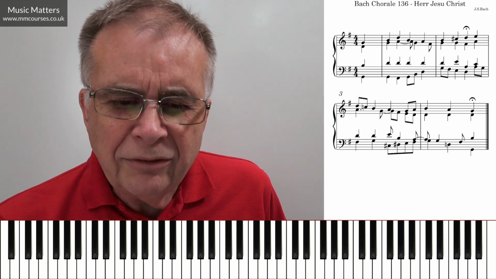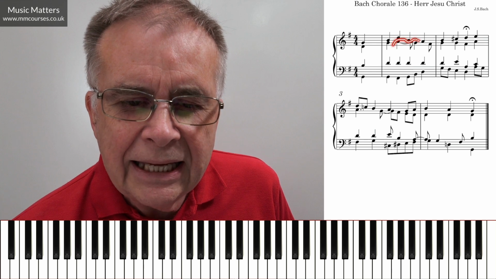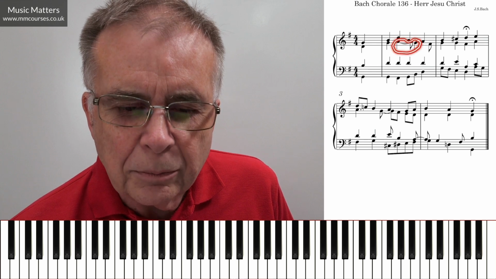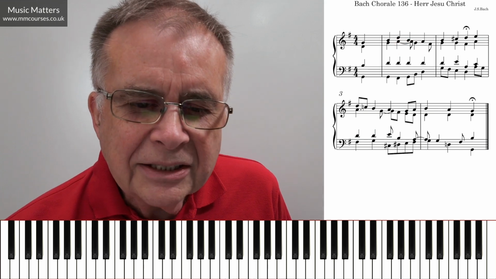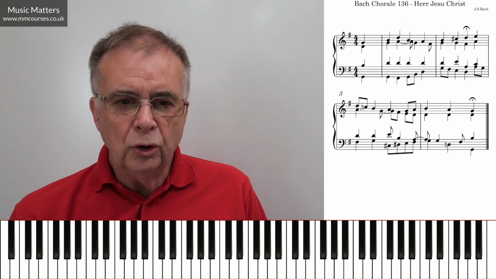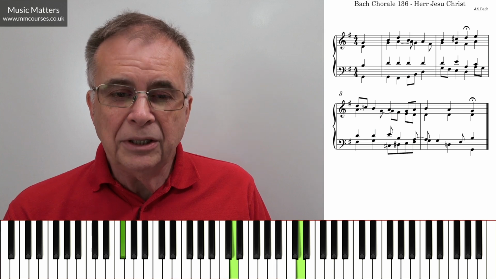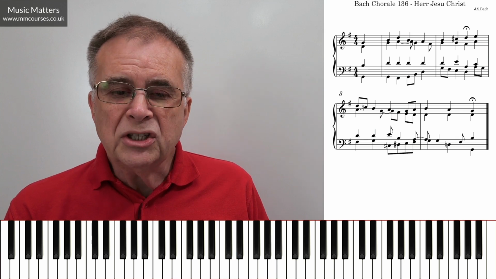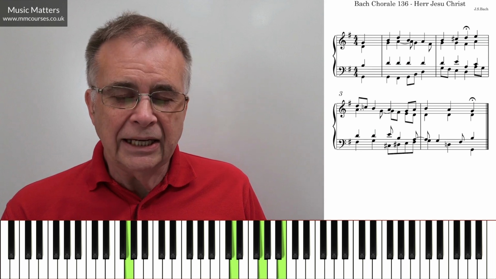Let's have a look at where we've got the first of these things. Well, it's actually happening here in the alto part. Now, let's see if we can work out what's going on. This A here belongs to this chord. So this is a chord 5, a dominant chord in first inversion, and that A belongs to it. The next chord is really a chord 1, and we've got G in that alto part.